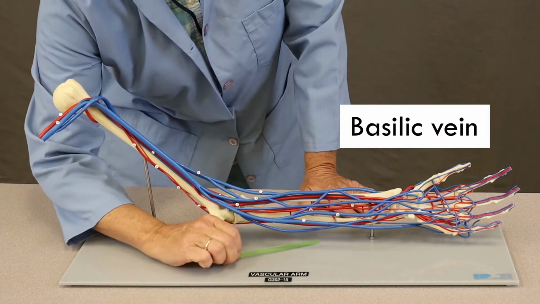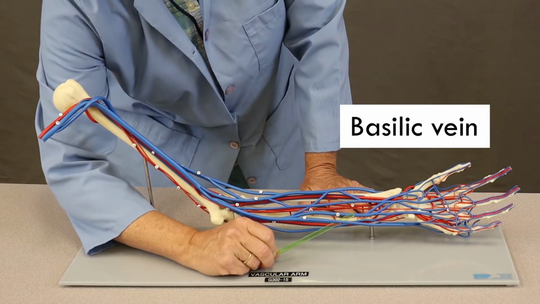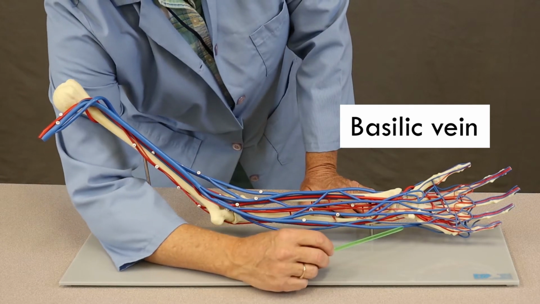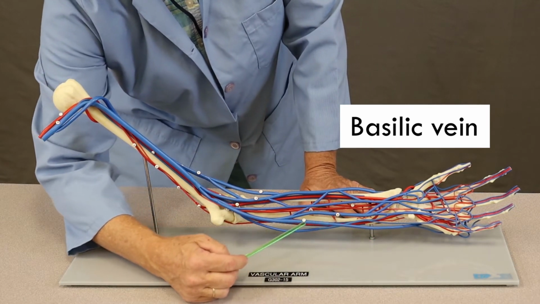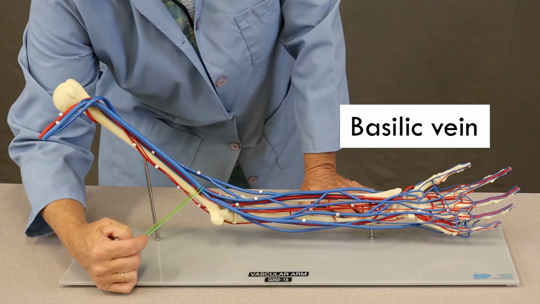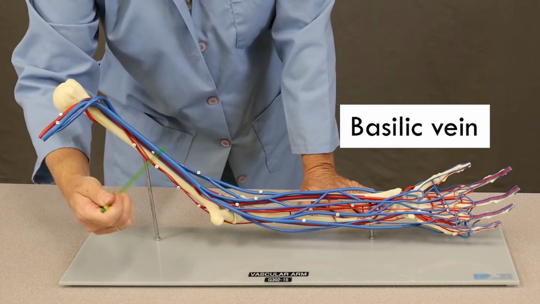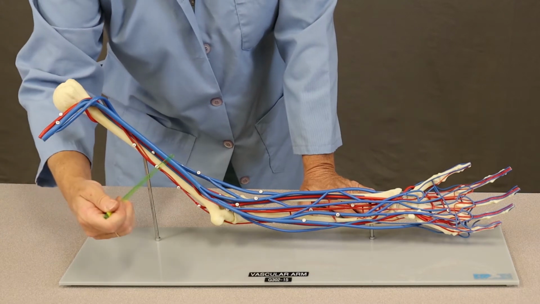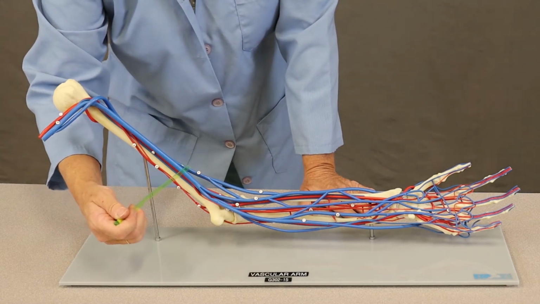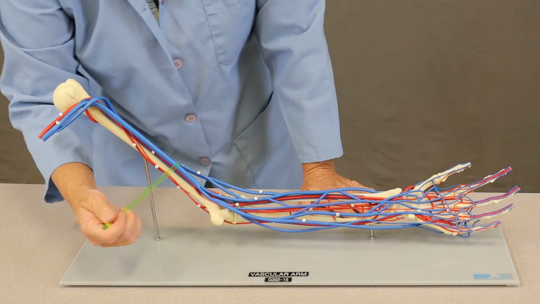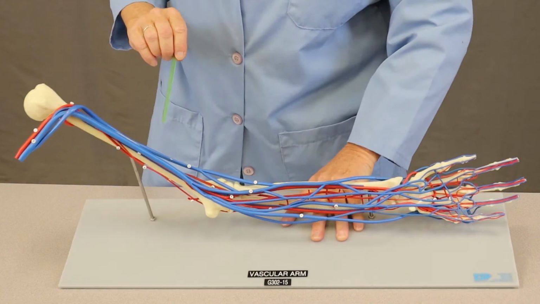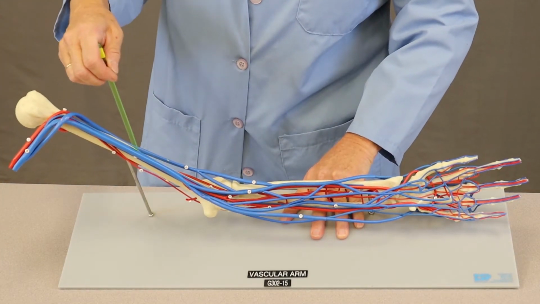The basilic vein is a superficial vein, and it comes all the way from the hand up into the brachial region. So the basilic vein is seen in the brachial region, but it is superficial to the brachial veins.